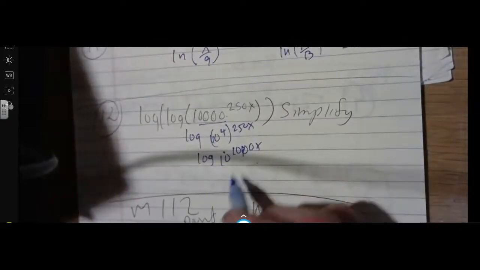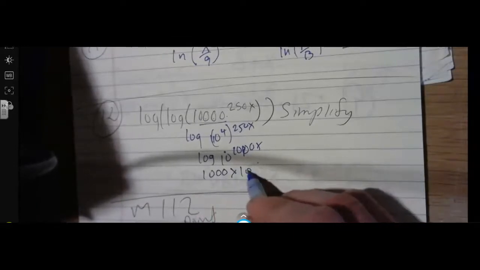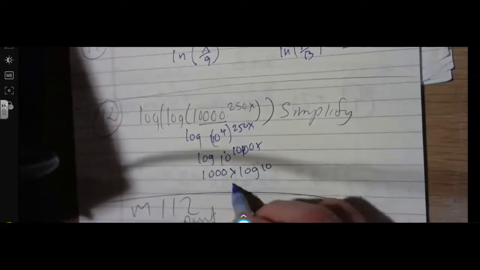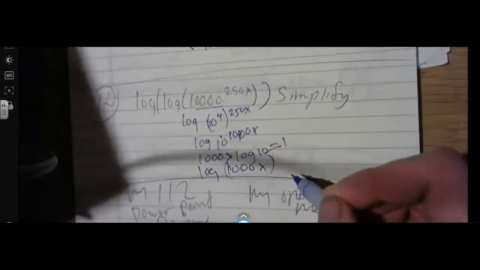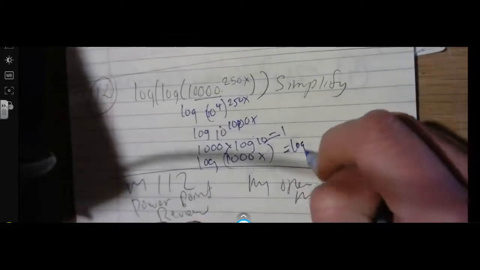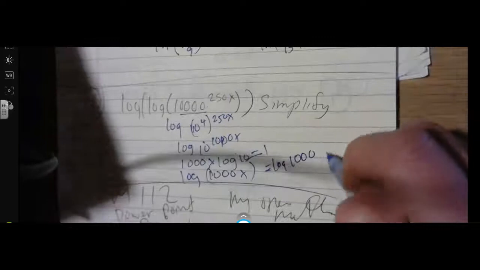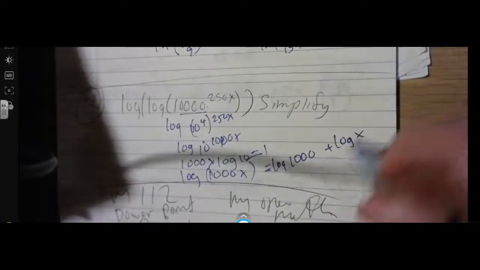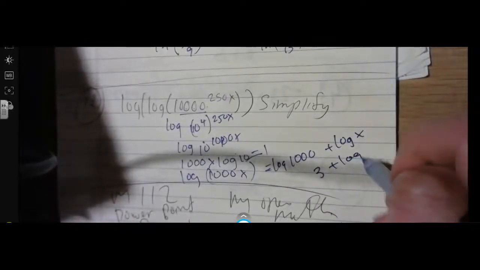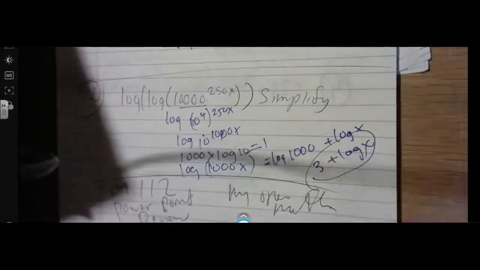And that's going to bring down the 1000, so it's going to be 1000x log 10 using the power rule. So it's going to be 1000x because this is 1. So then we have log of 1000x, which equals the log of 1000 plus the log of x, which equals 3. So it's 3 plus log x. And that's all there is for that one. Very common one. You're going to see that one on Hawks for sure.